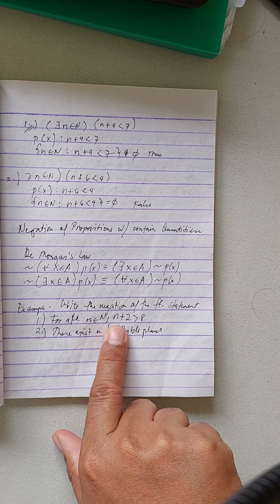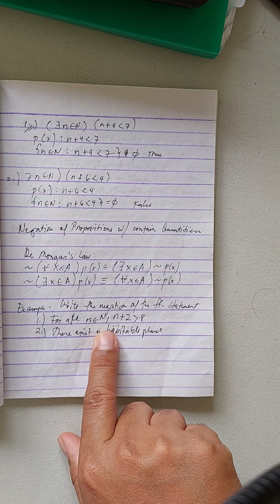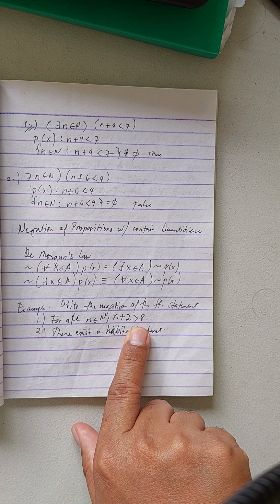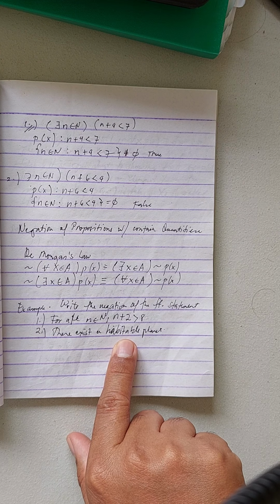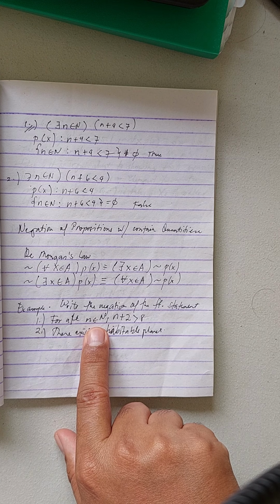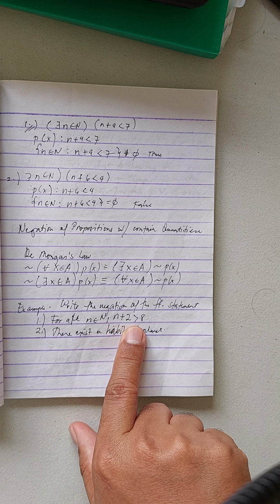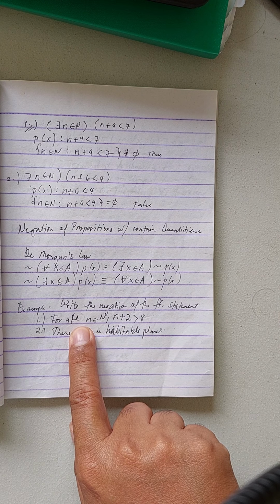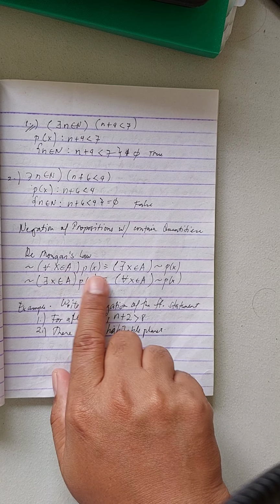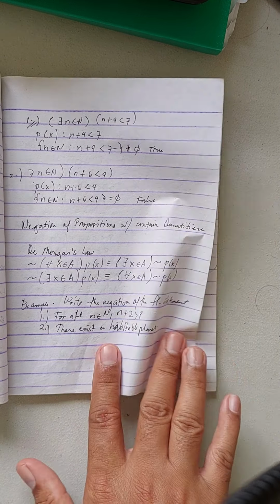Example, write the negation of the following statement. Number 1: for all n element of N, n plus 2 is greater than 8. And number 2: there exists a habitable planet. Okay, take note on number 1 first. For all n element of N, n plus 2 is greater than 8. So what is the negation of this? When you negate for all, it becomes there exists. Okay, so we see that here.